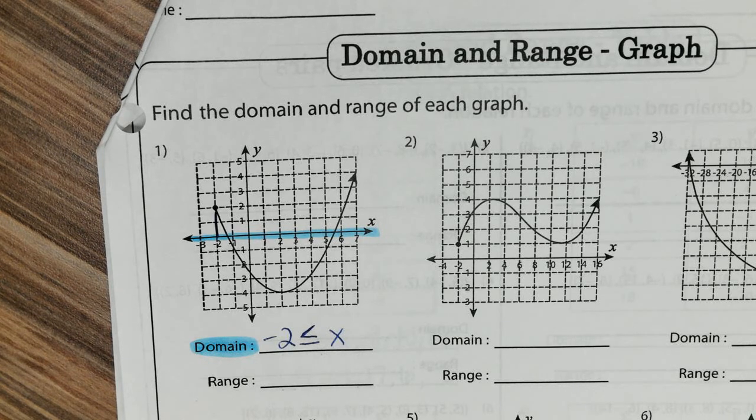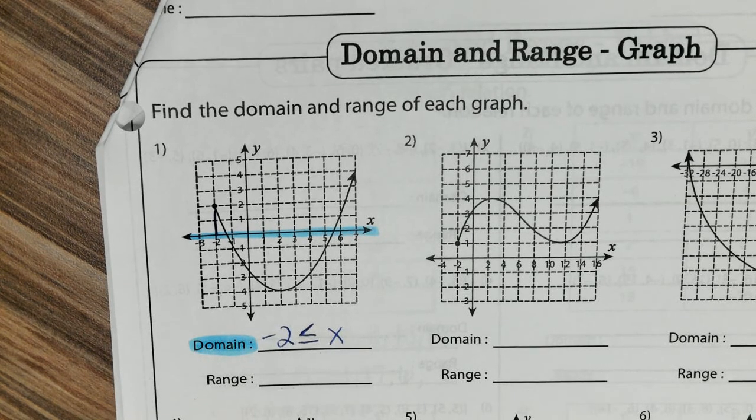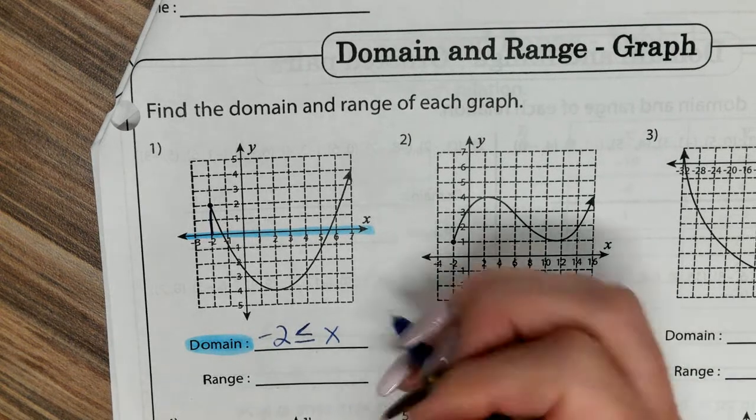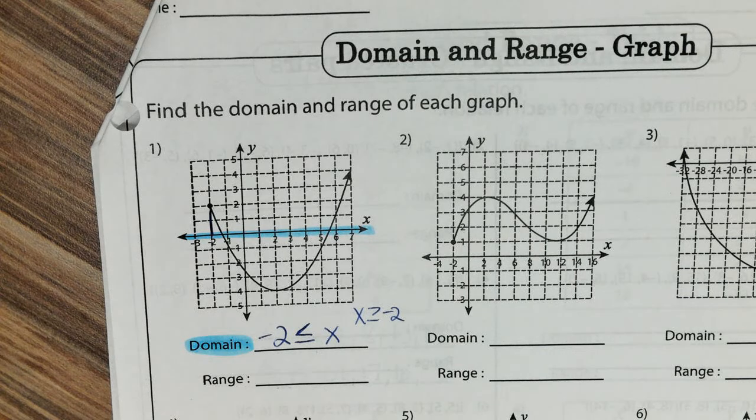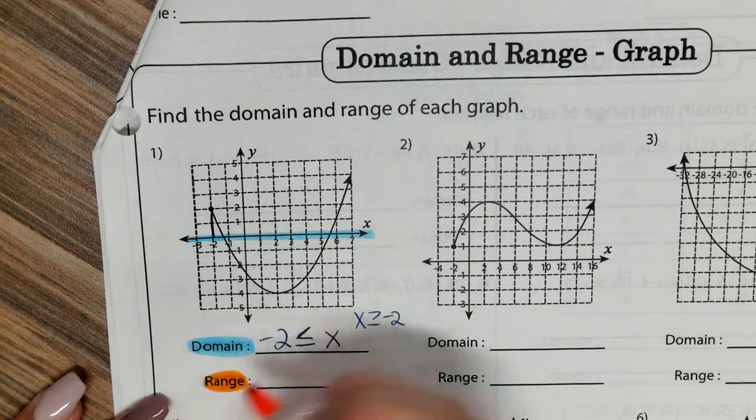Am I done? Do I need another stipulation? Could I have written this, x is greater than or equal to negative 2? That's it. Are we good? Now we're going to highlight the y-axis for the range.